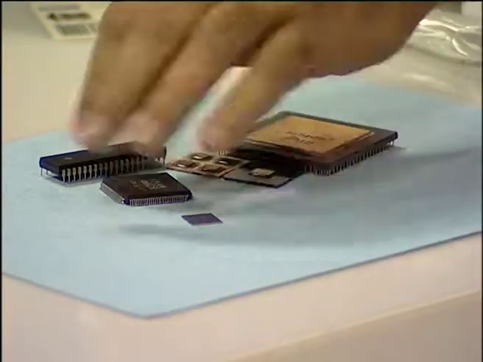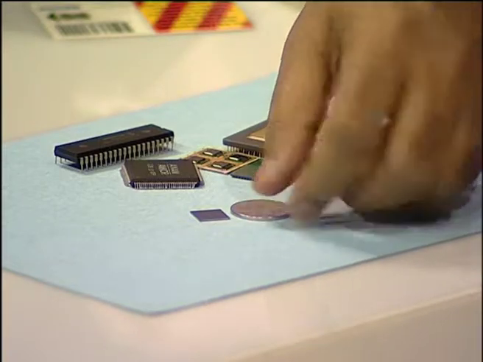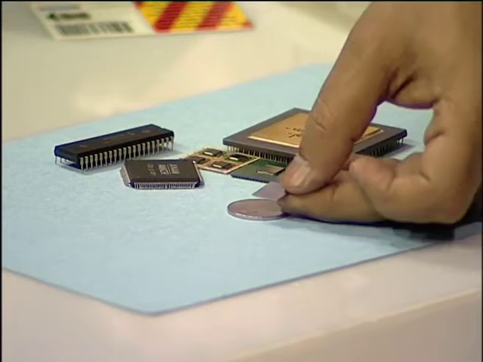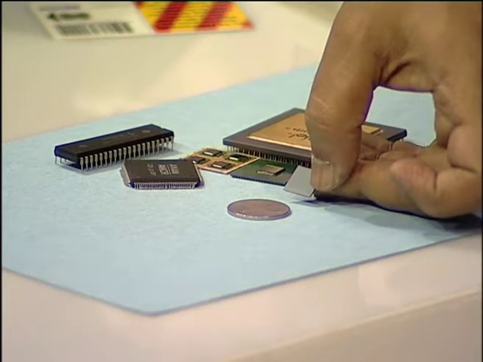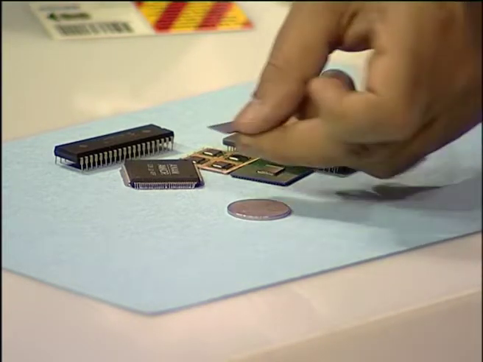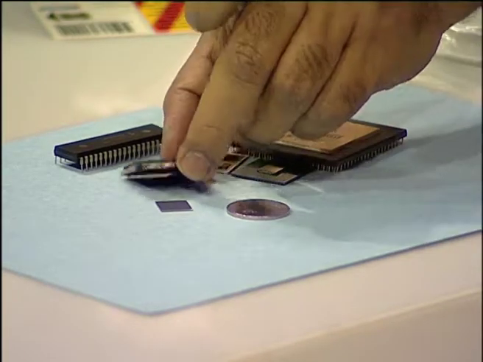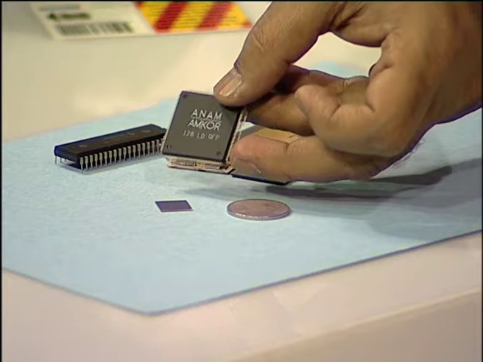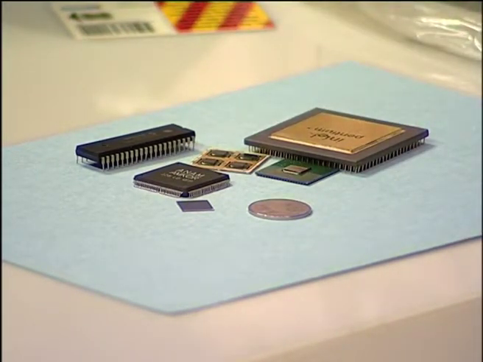Now, I want to show you an unpackaged die. If we can look at this, this is a 1 rupee coin, and I want to show you the size of an unpackaged die. You can see the kind of integration that has been built into a bare die. Typically such dies are packaged in the form of a quad flat pack like this, and then the input output leads are built so that you can handle them.